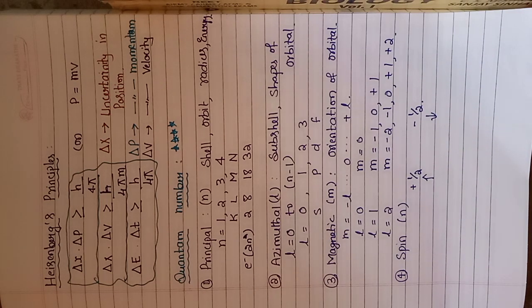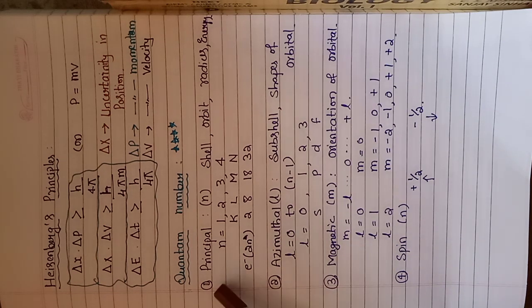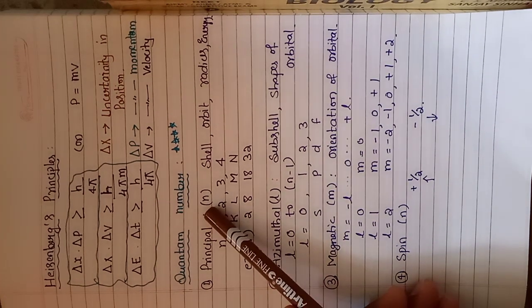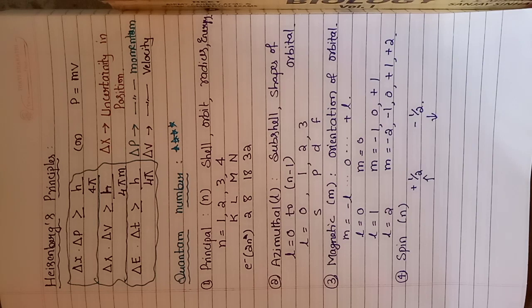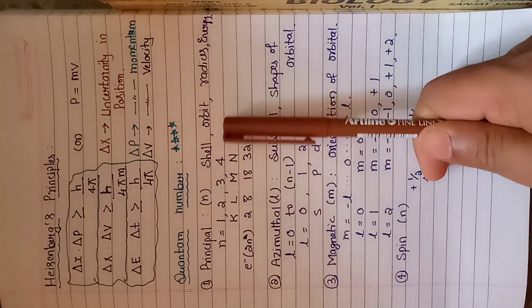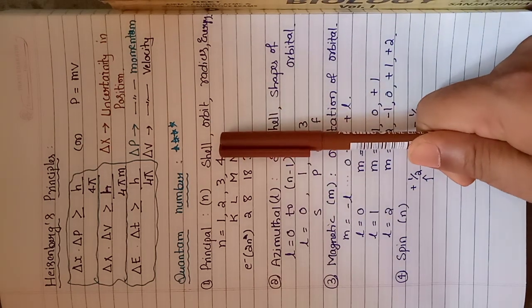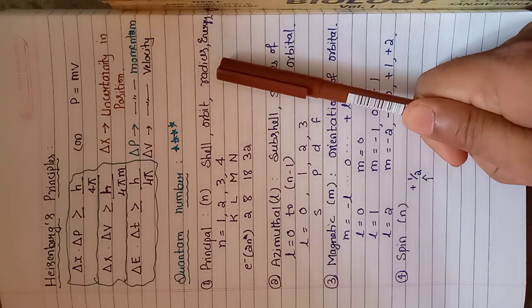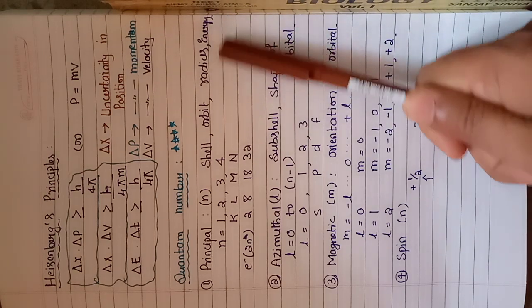Now another most important topic of the structure of atom chapter is quantum numbers, and there are 4 quantum numbers. First one is the principal quantum number, represented by the symbol n. It helps us to determine the shell, orbit, radius or energy of the electron.